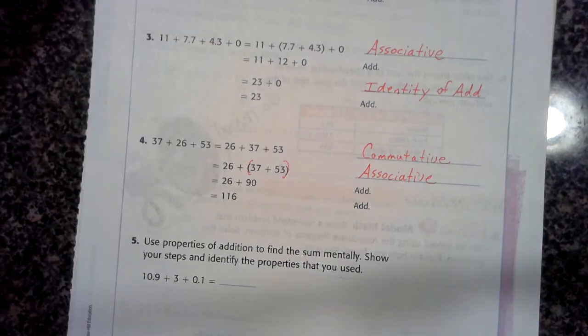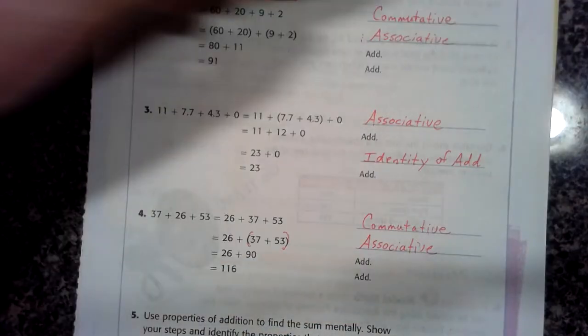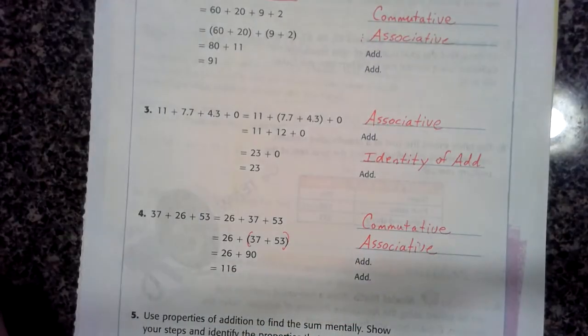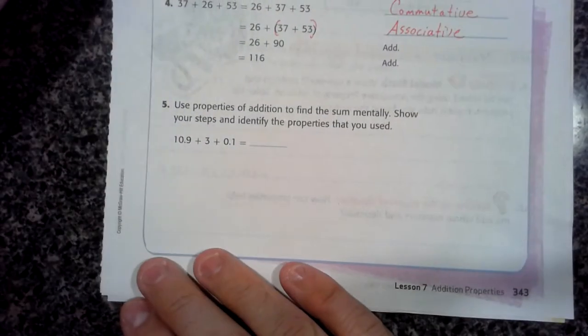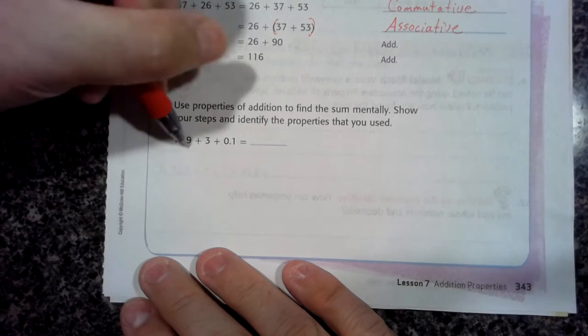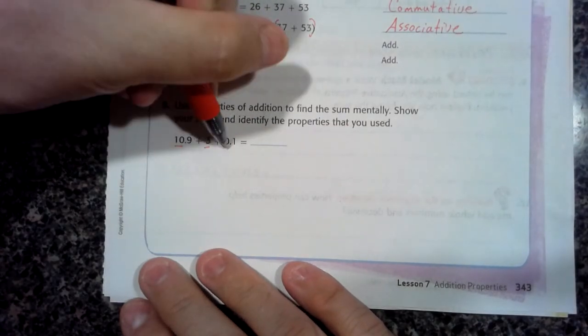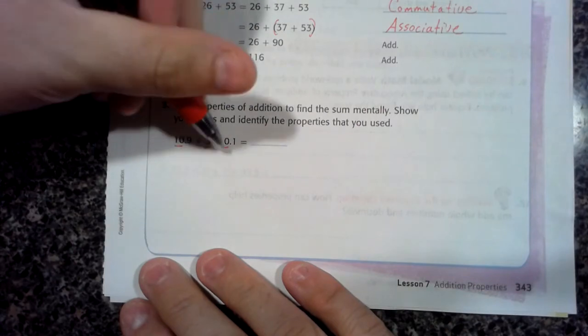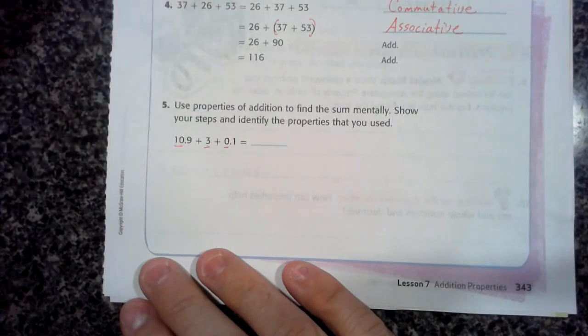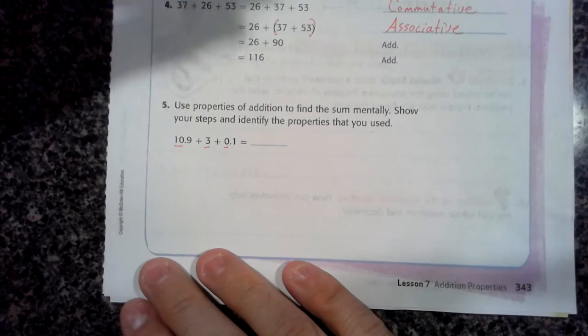All right. So now we get to do one, and we have to show basically what they've done here. We got to do that all right here down at the bottom. We got to do all this ourselves now. We got to show what we've learned. So we have 10 and 9/10 plus 3. This is a whole number 3. Remember, these are all whole numbers right here. Plus 1/10. Okay.